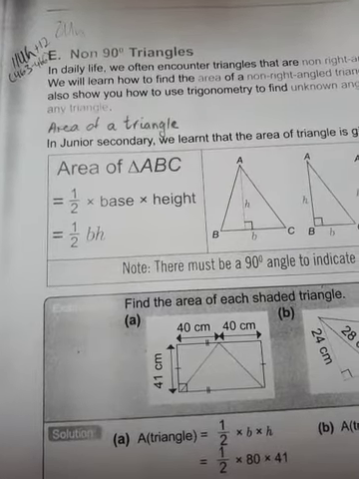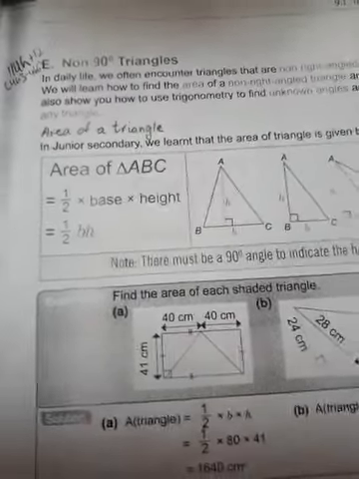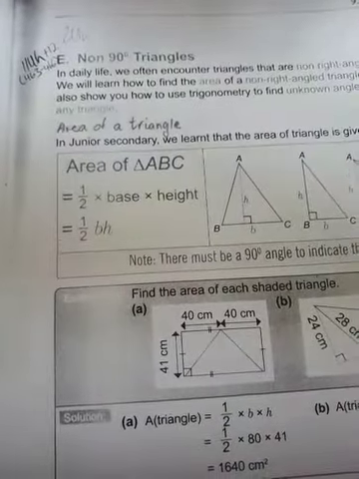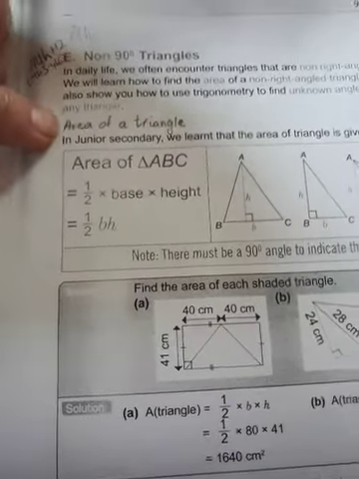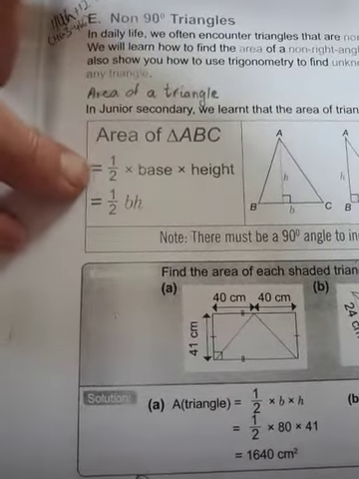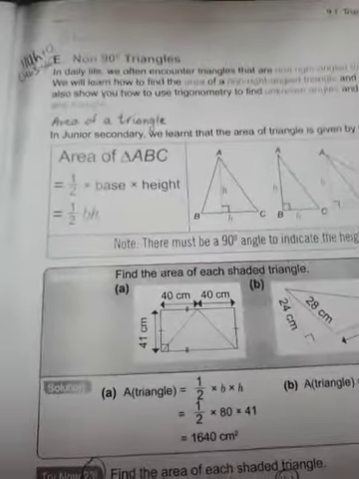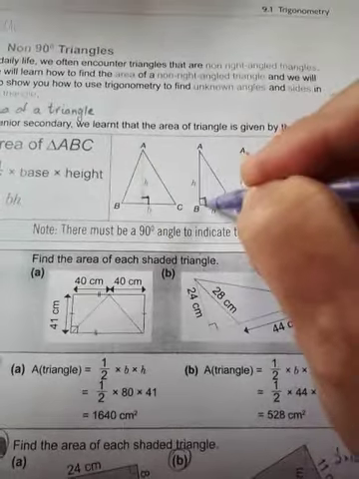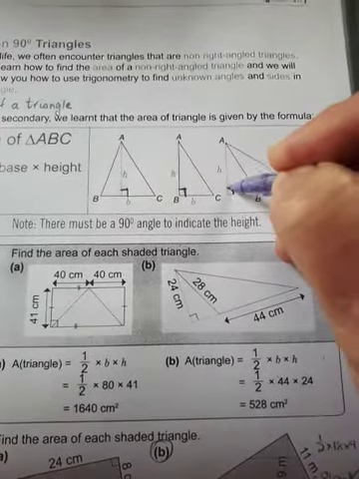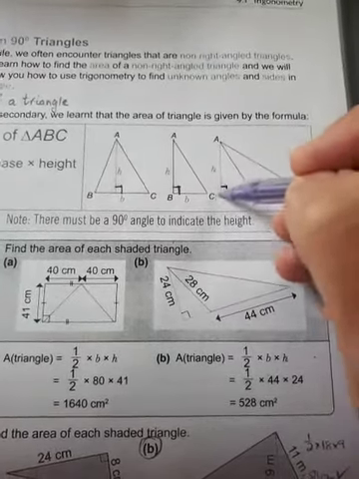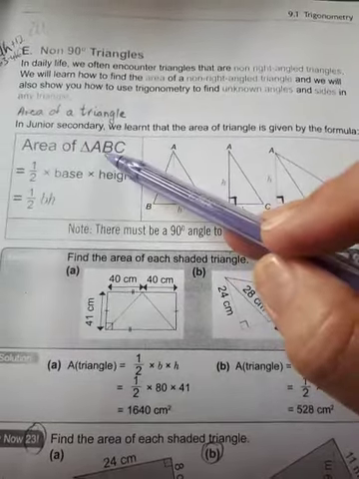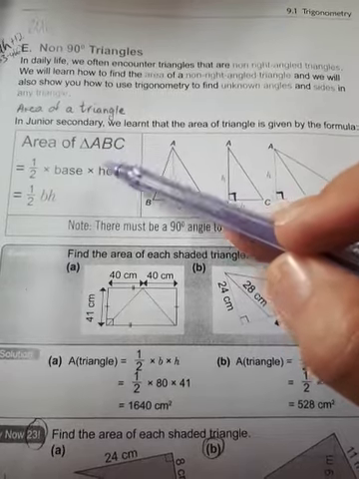This video is on calculating the area of a triangle if there is not a 90-degree angle given. So let's just go back to what you already know, that the area of a triangle is calculated by half base times height. Important here, people, is that we are always talking about the perpendicular height, which means you will always have a 90-degree angle, right? Then you can use this formula of area, which is half base times height.